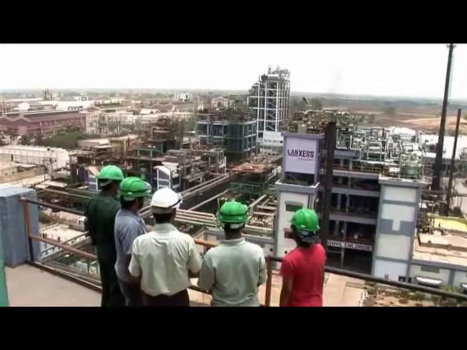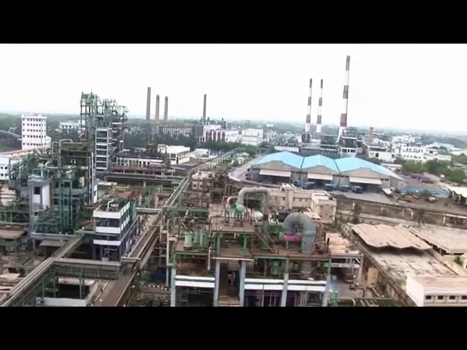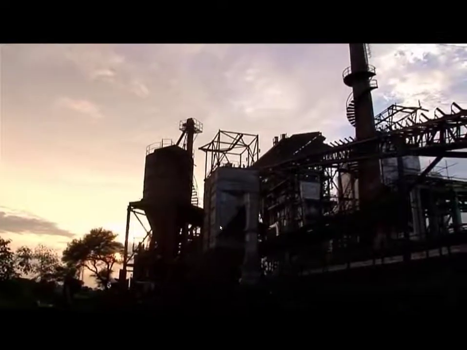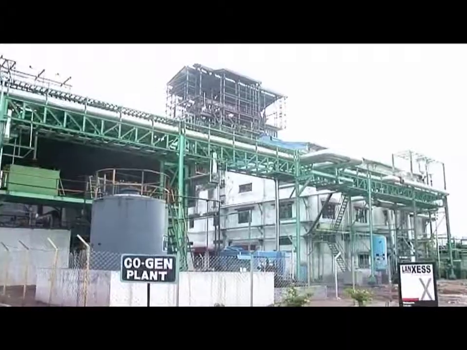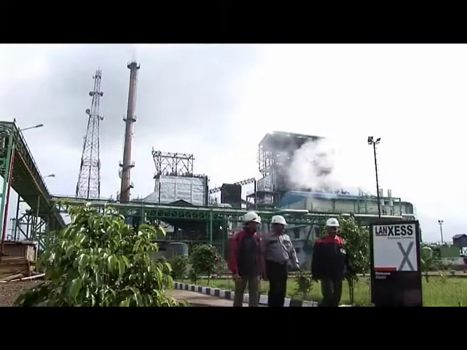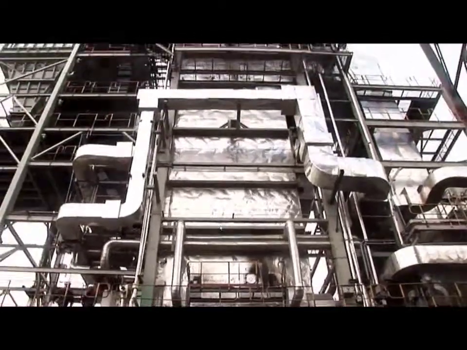The manufacturing processes at the LANXESS site in Nagda meet the highest environmental, safety and health standards. With its new cogeneration plant, LANXESS is able to meet most of its energy demand for the production at its Nagda site. We at LANXESS are always looking for opportunities to enhance our contribution towards environment.